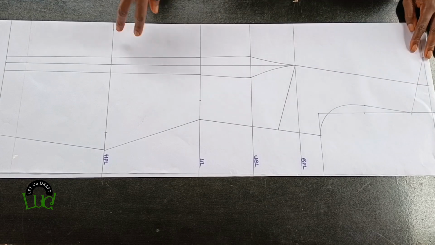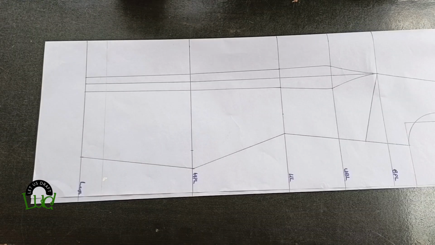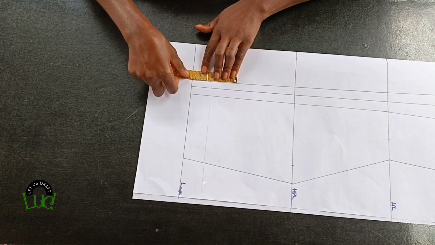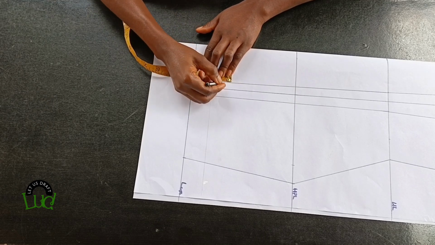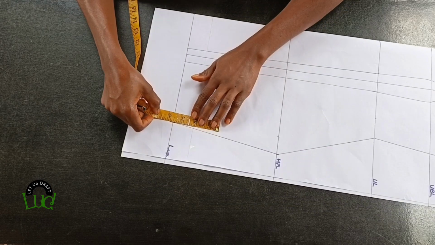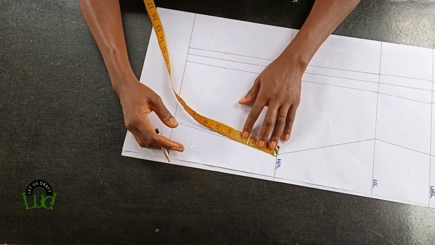Next thing I'll be doing now is to go ahead and trace this out with the help of my tracing wheel. And once I'm done with that, I'm going to use my pencil to mark out all these lines and curves we have here to reflect on the other side. And I'm done here. But we are supposed to do the hem design or the hemline before tracing out. So I'm going to do it now that my paper is still on full so that I have it the same on both sides. I'm going up on both sides of the dart legs 3 inches. Then on this side, I'll be coming down 5 inches from the hip line.